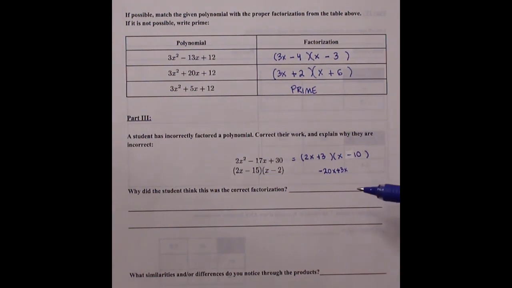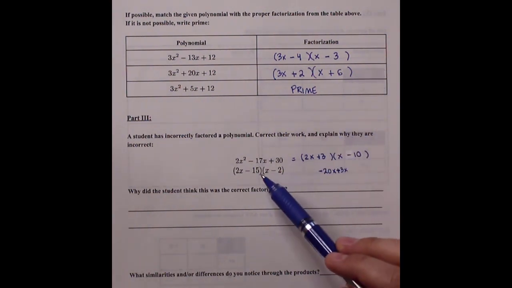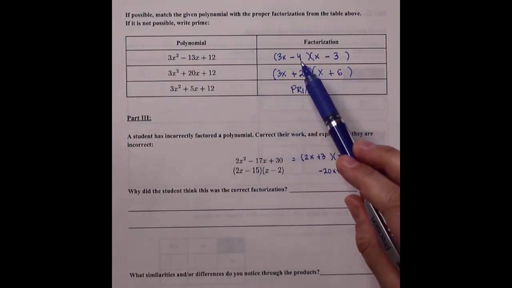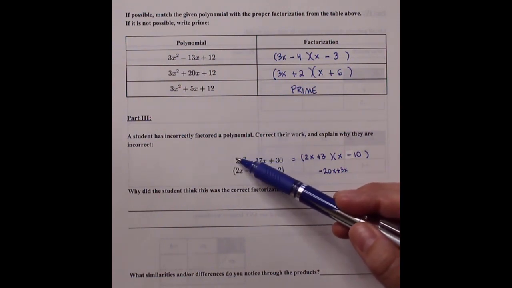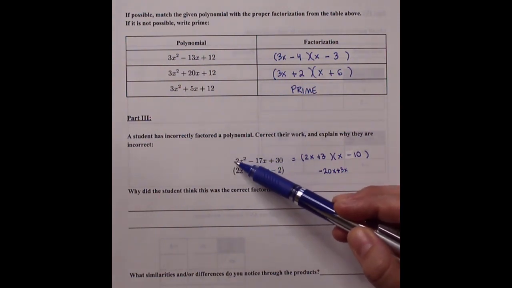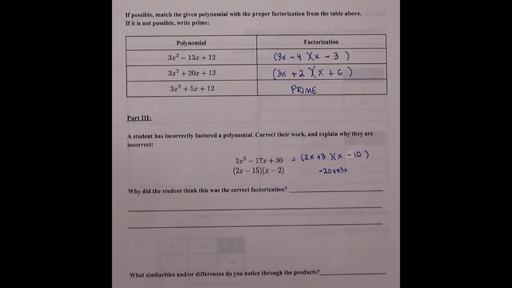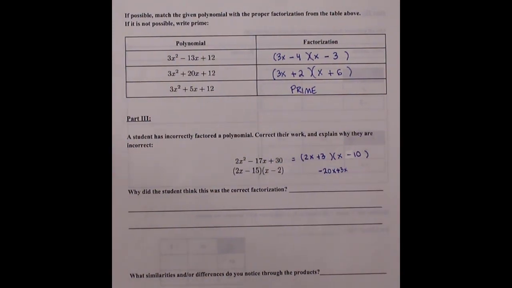Alright, so the last question on this page just says, what similarities or differences do you notice through the products? You can put this in your own words. Look at all the examples we've done so far and notice whatever patterns you see. It has to do with the terms getting multiplied in the back, the last 2 terms from the FOIL, but how that relates to there being a coefficient of 1 or not. Like in this case, there was not a 1, there was a 2. Alright, we'll do the next page.